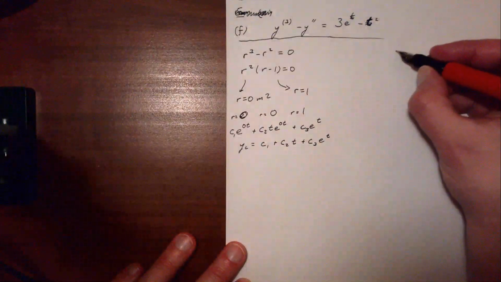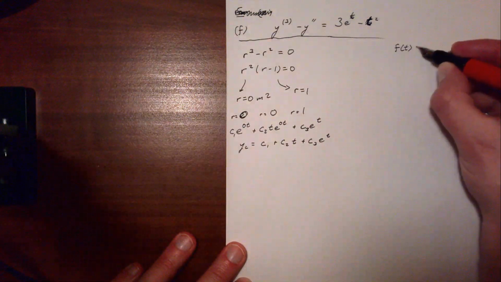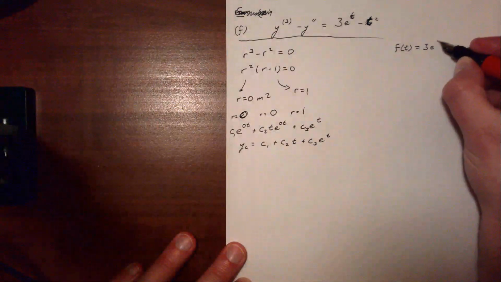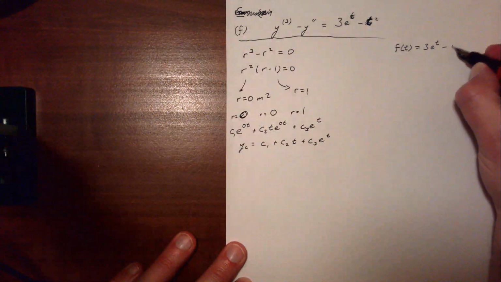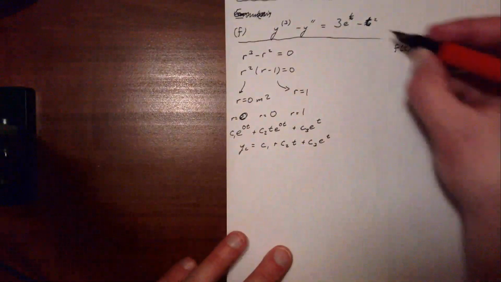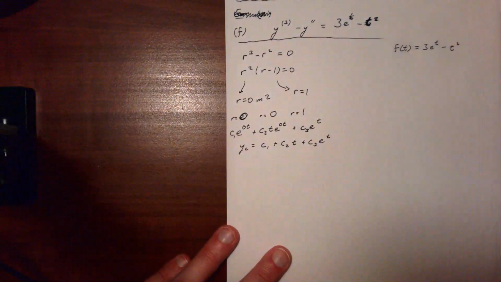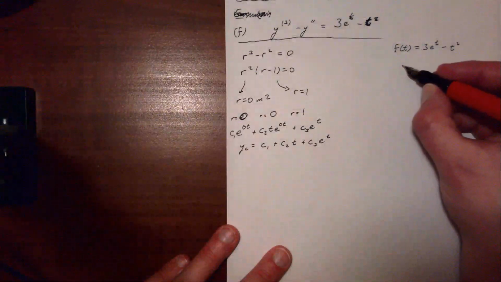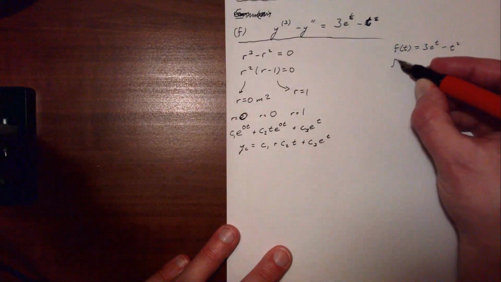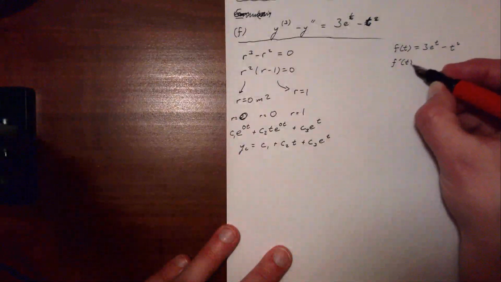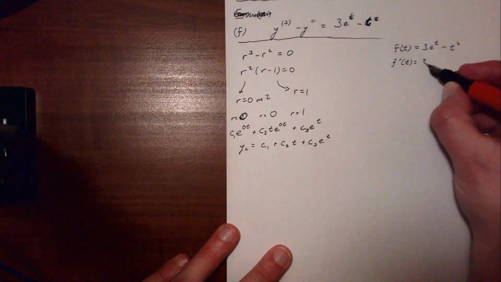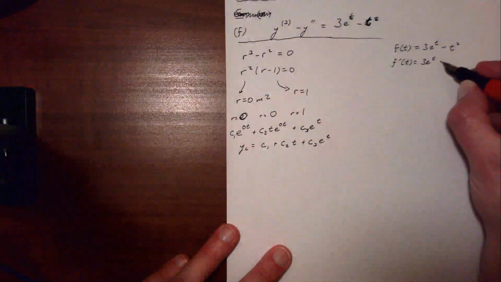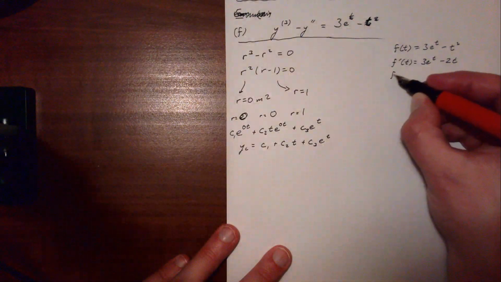Now if I look at my f of t here, that's equal to 3 e to the t minus t squared. If I start taking derivatives of this, I'll get 3 e to the t minus 2t.